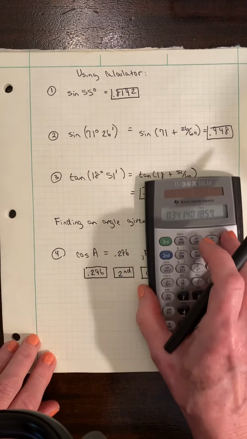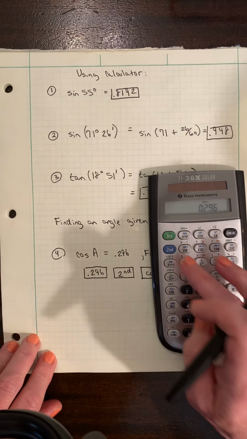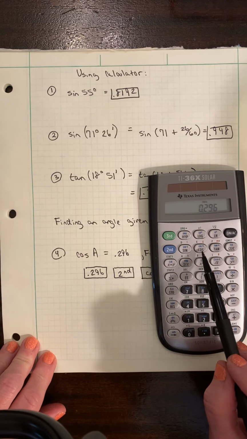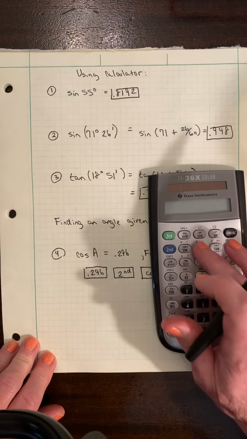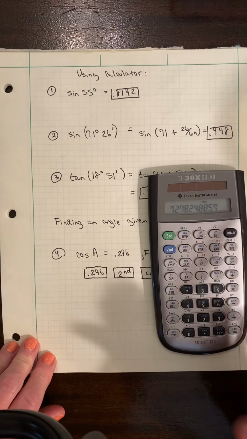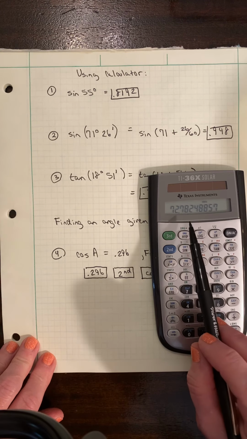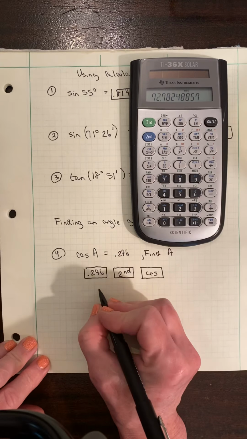Well, let's look and see. So we're going to put in 0.296. I hit my second key. You see that's in blue. And that gives me the inverse cosine. That's what that little -1 means. So angle A is 72.78 degrees. Let me write that down.